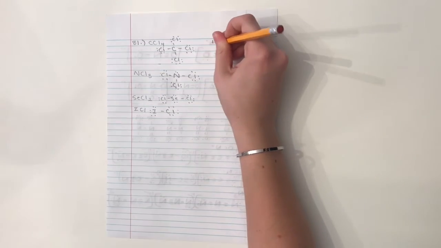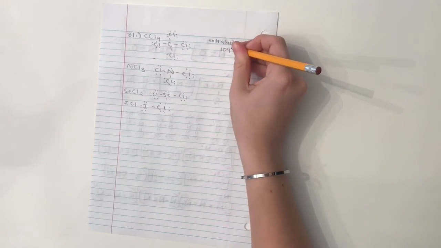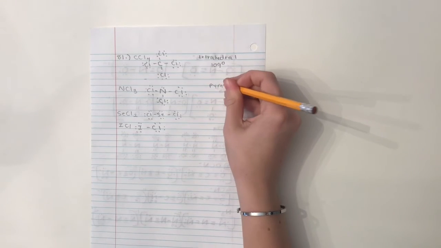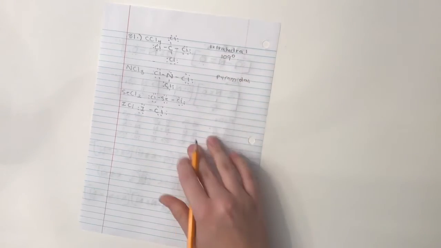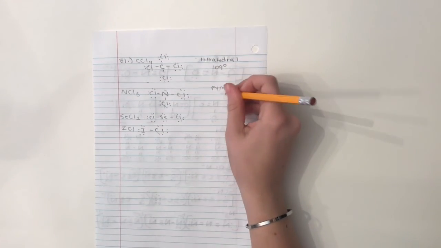Number 103 asks to identify the shapes and bond angles for questions 81 and 87. These are the Lewis structures for number 81. So CCl4 is going to be tetrahedral because it has 4 off of the central atom and no lone pairs. And tetrahedral is 109 degrees. NCl3 is going to be pyramidal because it has 3 off of its central atom and 1 lone pair. And pyramidal is also 109 degrees.